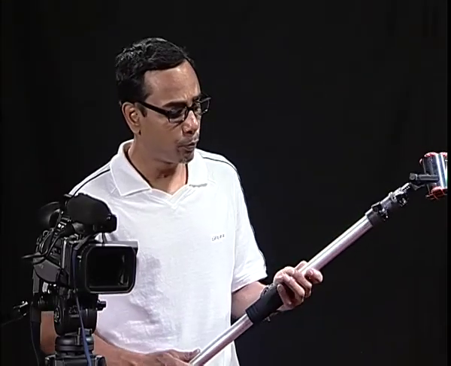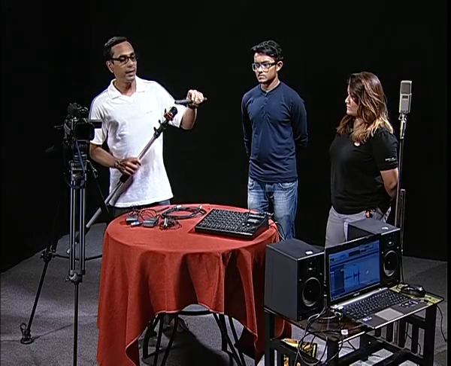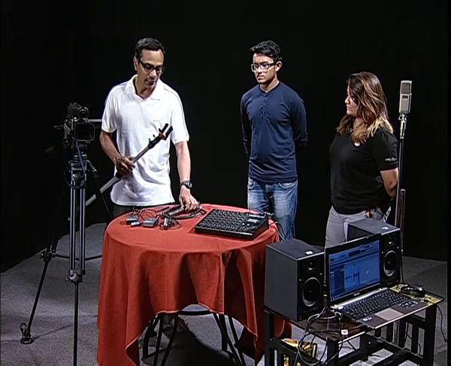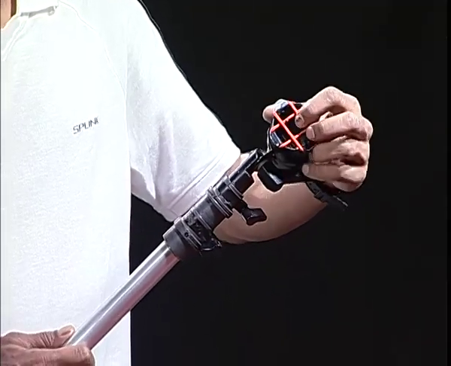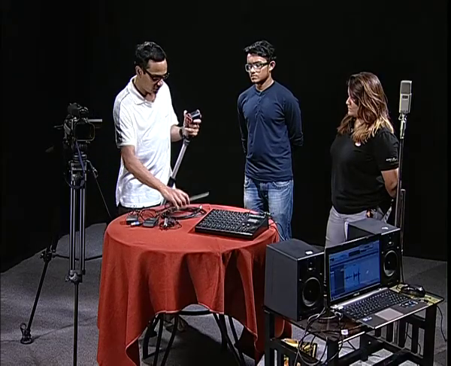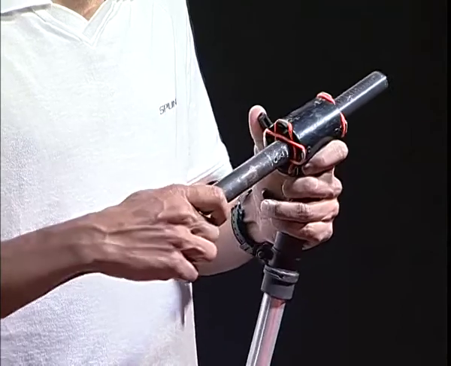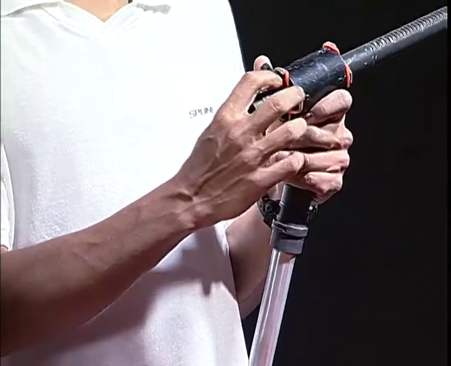There are a few things which one has to keep in mind while using a boom pole like this. Firstly, the boom pole should have an attachment on top to put the microphone inside. Secondly, you will see in this particular design, there are some bands which will hold the microphone. You can understand if I fix the microphone. You can see there are some rubber bands which are holding the microphone.